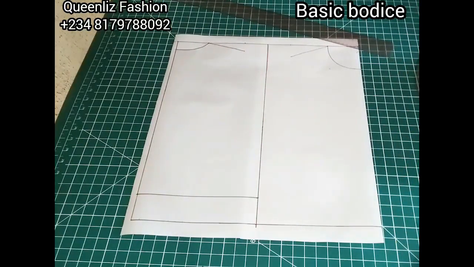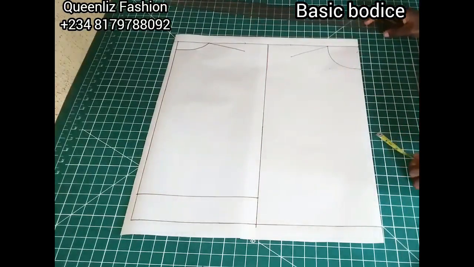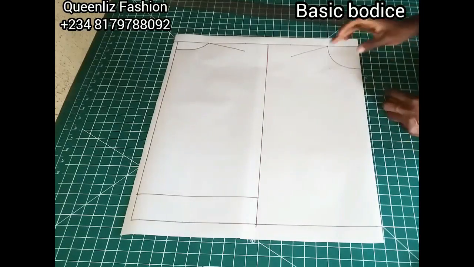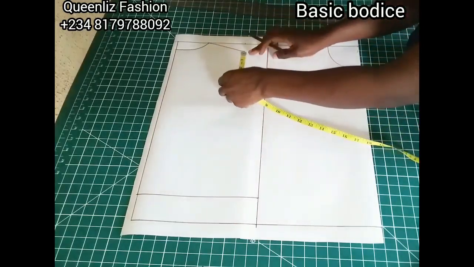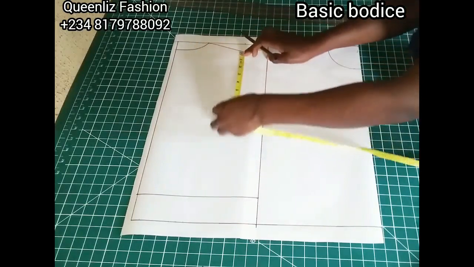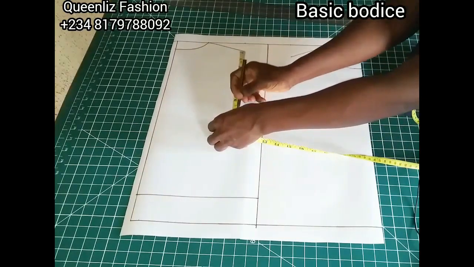So to get the chest line, what you are going to do is to divide your bust circumference by 6. Then you add 1.5 inches. So for bust 35, divided by 6 plus 1.5 inches is 7.3. I'm going to place it from the back, from the back shoulder slope. Then I'll mark my 7.3 this way.